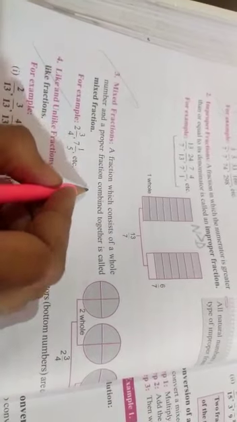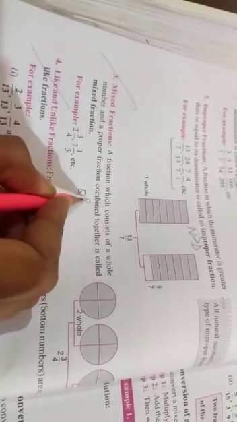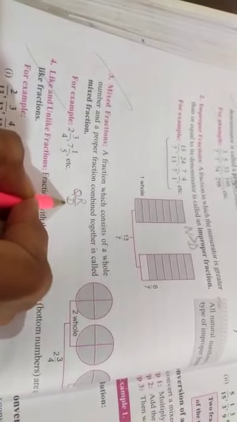Next is mixed fractions, a fraction which consists of a whole number and a proper fraction combined together. In simple words, the fraction which is given in the form of QRD, it is mixture of 3 things: Q, quotient, remainder and divisor, which is in the form of QRD will be called as the mixed fraction.